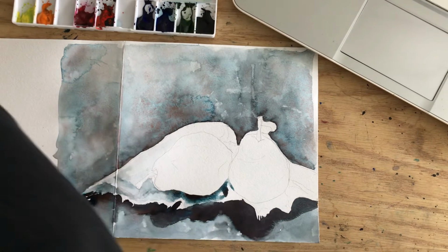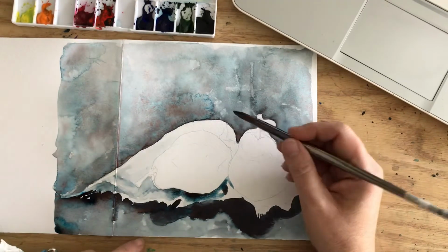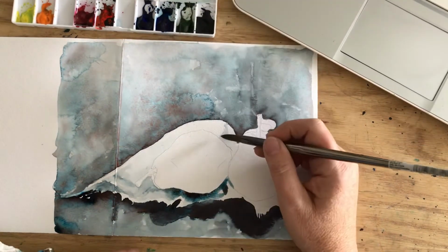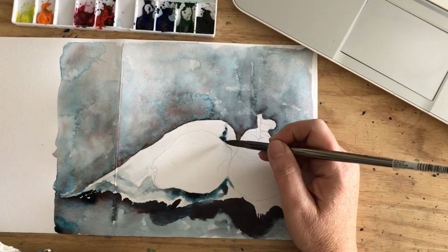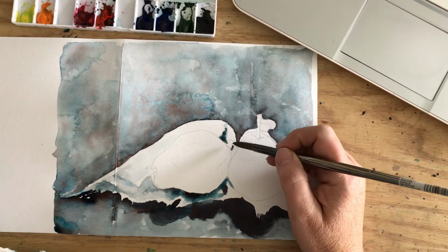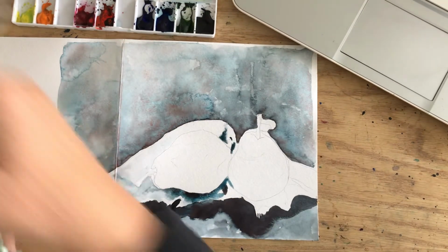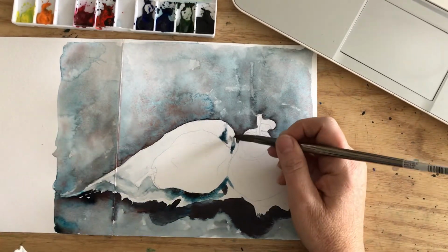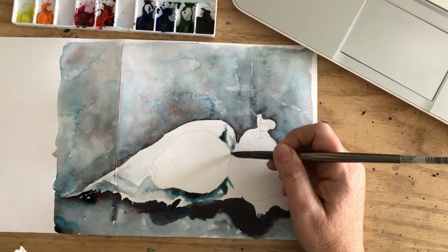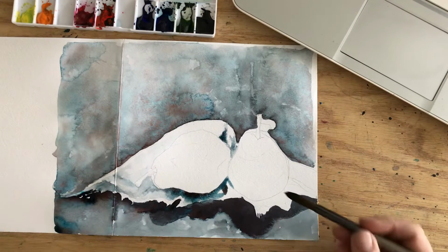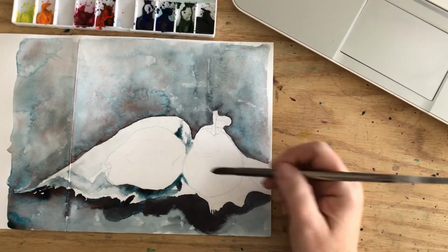So I'm going to have to let these dry, but I'm also going to paint a little bit on this other pear on the other side. So I'm going to stop painting my paper towel here, or my napkin, or whatever this is. And I'm going to work on the shadows on the surface of the pear.